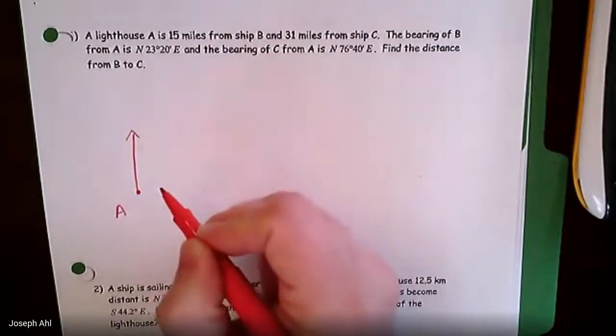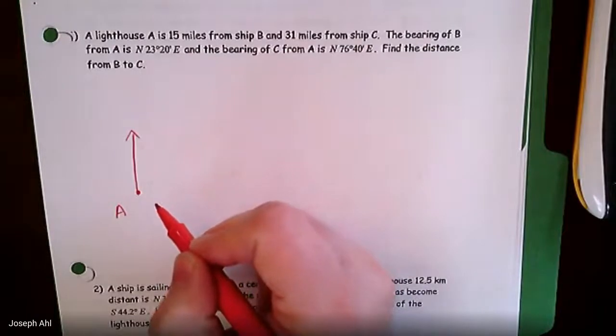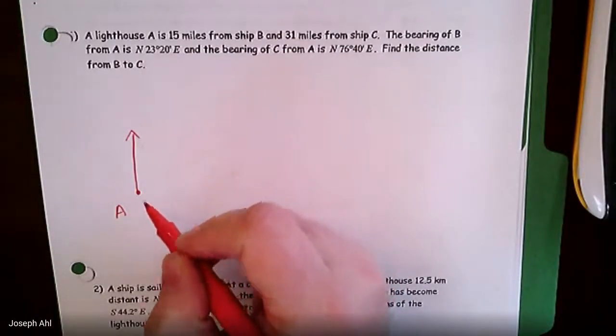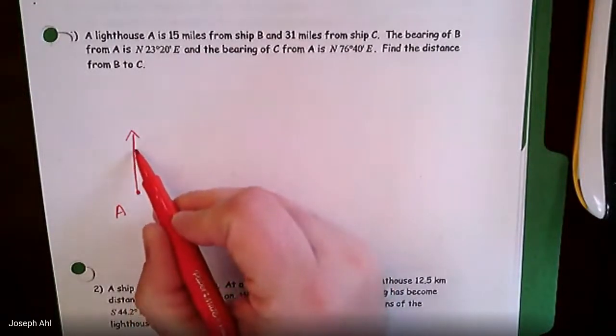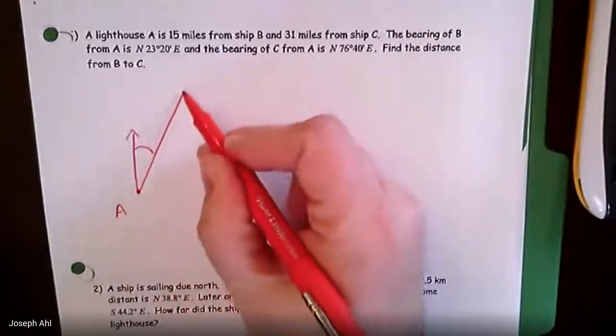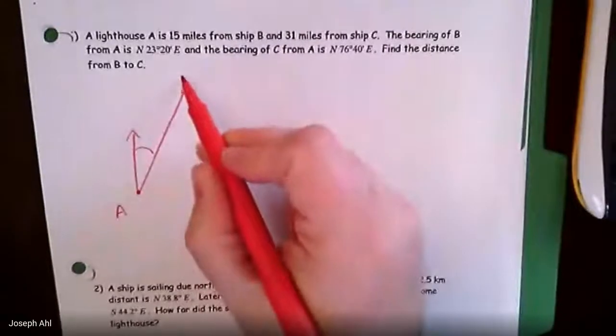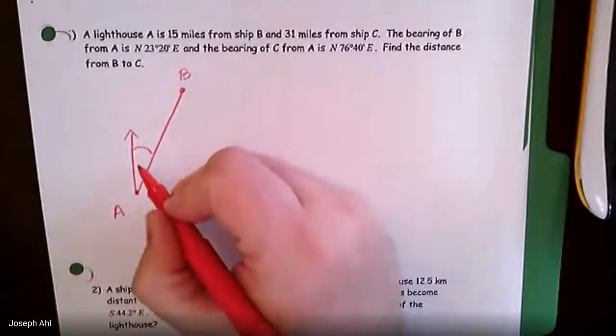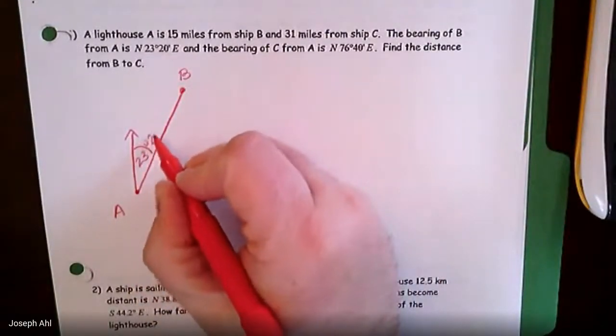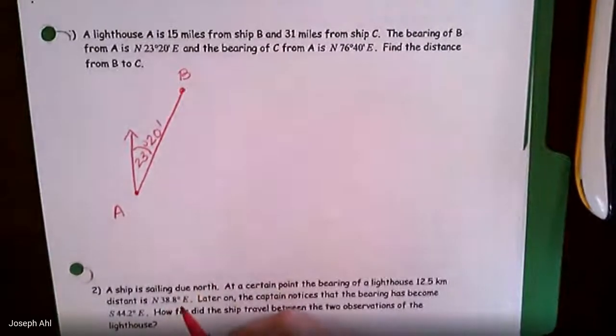Okay, so here's north. To get to B, it's north 23 degrees, 20 minutes east. So that's actually not a very large angle, right? 23 degrees, 20 minutes. So see if you can label that appropriately there, right? There's 23 degrees, 20 minutes.